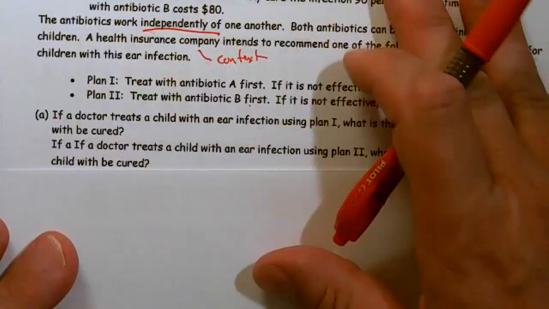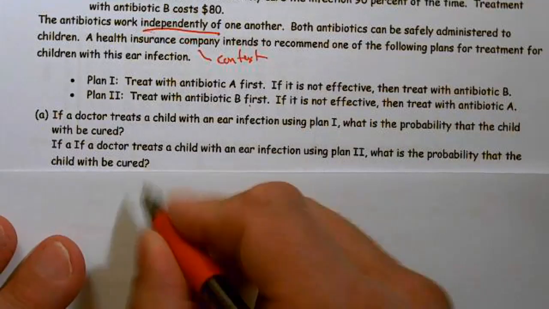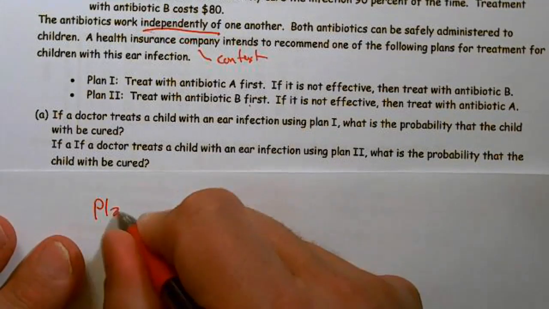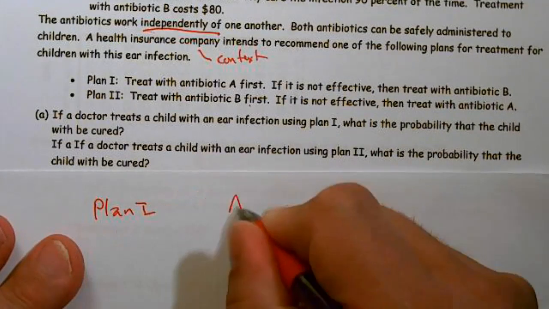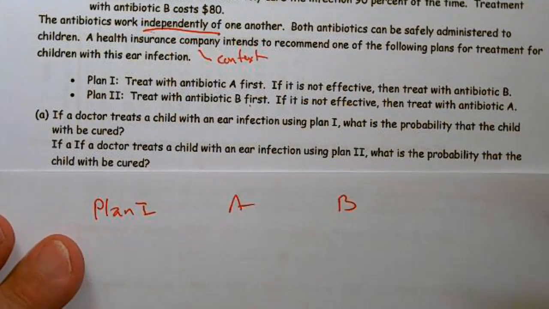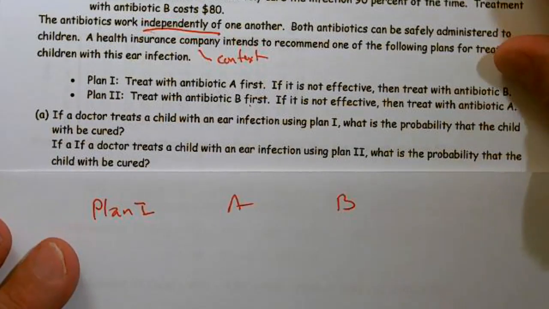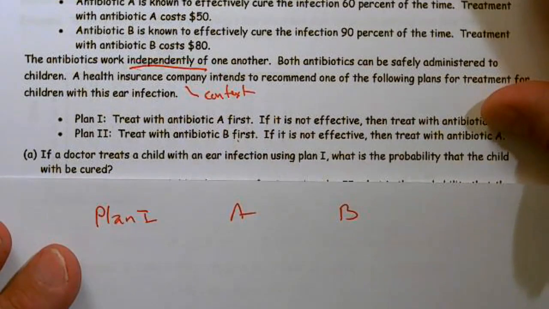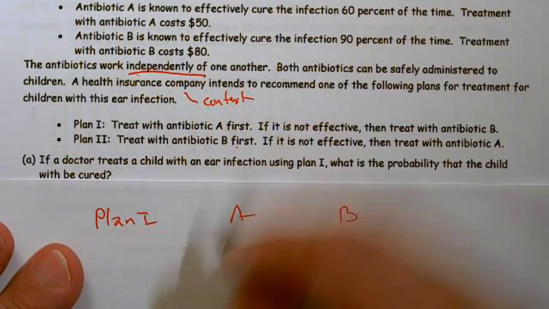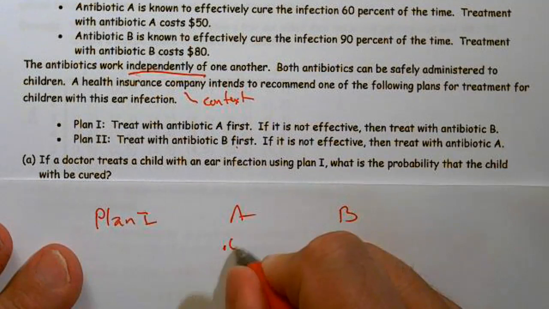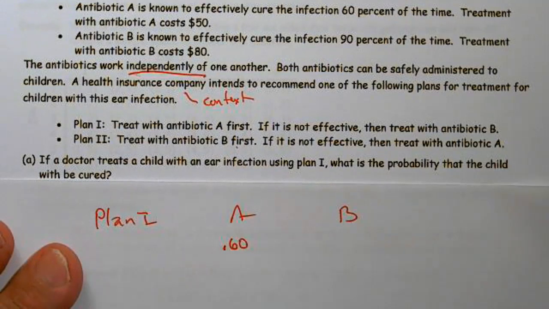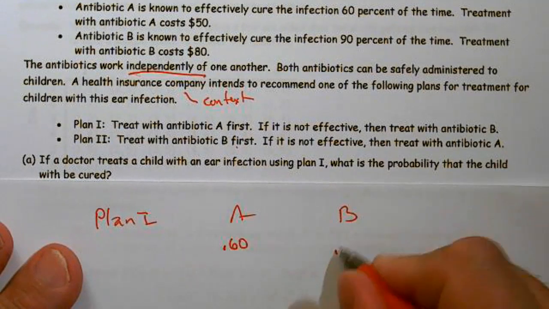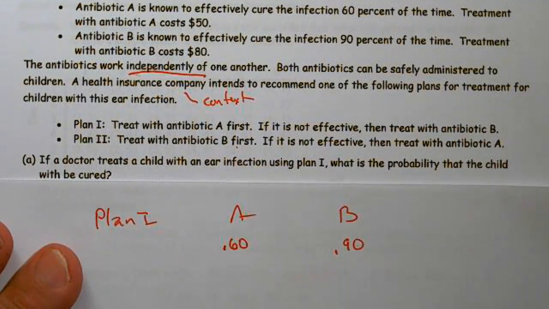So Plan 1 says we're going to do A first. If it doesn't work, we'll use B. Well, first off, how often did A work? A worked 60% of the time. We also know B works 90% of the time.